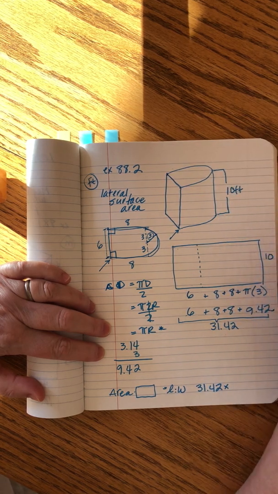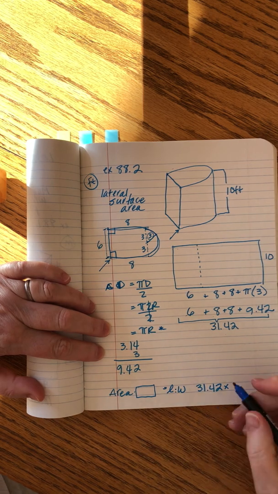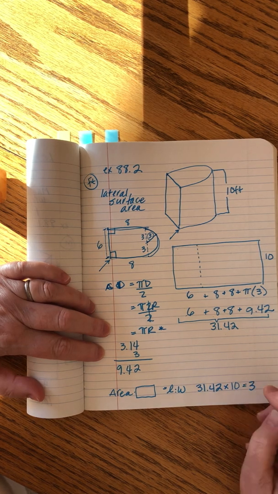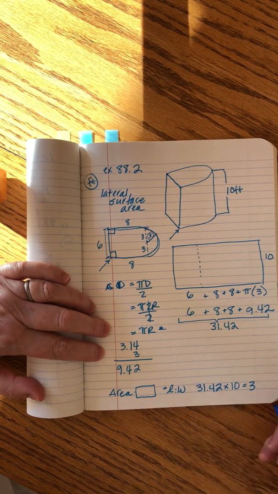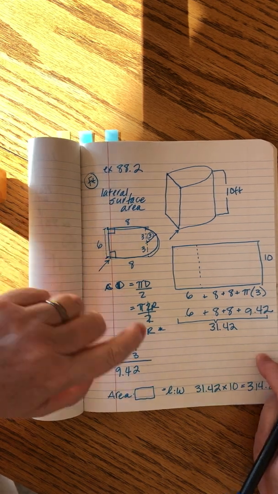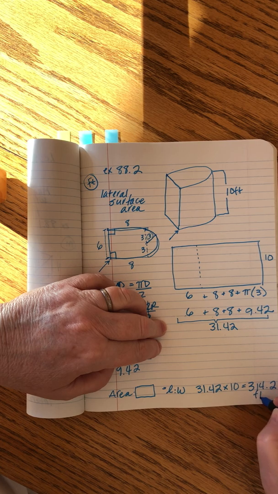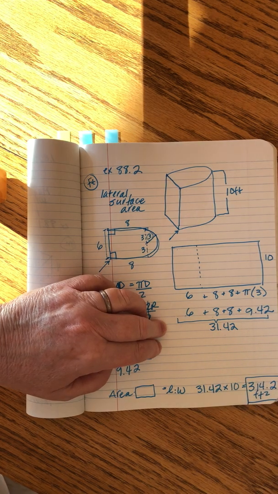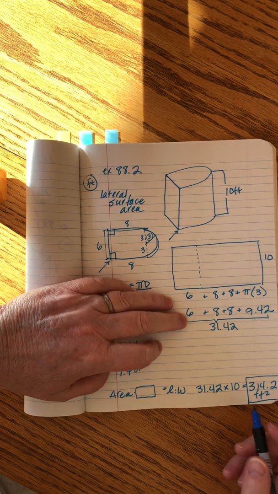This would be 10 times 10. Oh gosh, thank you, John. I love you when you make it easy. Slide the decimal 1, right? So it's 314.2 feet squared. And that's the right answer, yay!